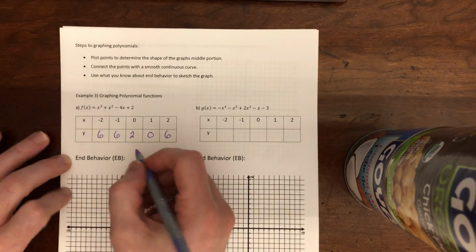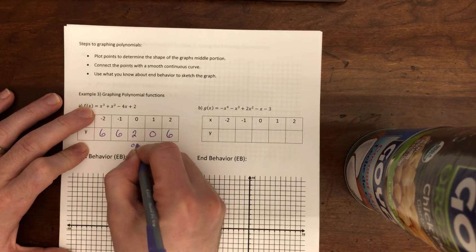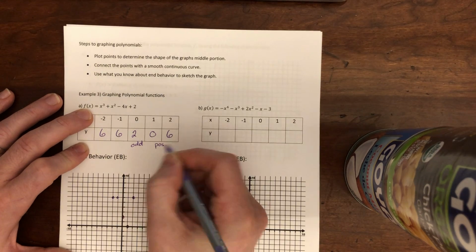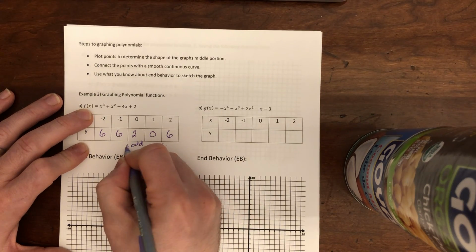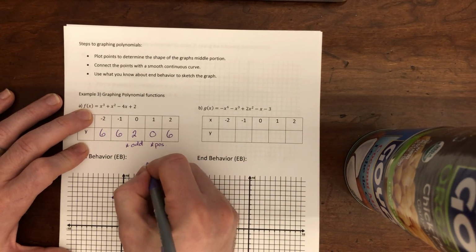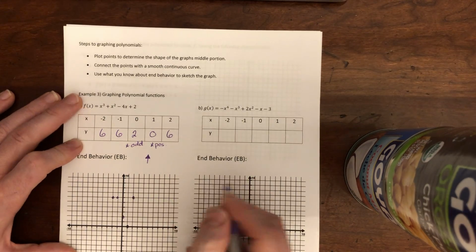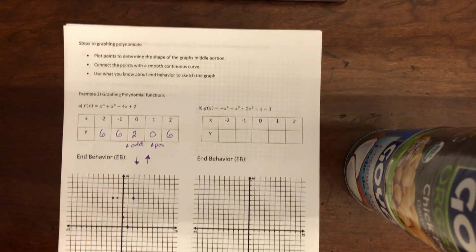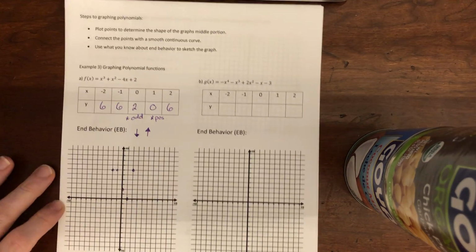All right, if we look at the end behavior, this is an odd positive. So if it's an odd positive, right, those are the two things we need to know. My right arrow ends up, and odd is opposite. So my end behavior is going to be down, up.